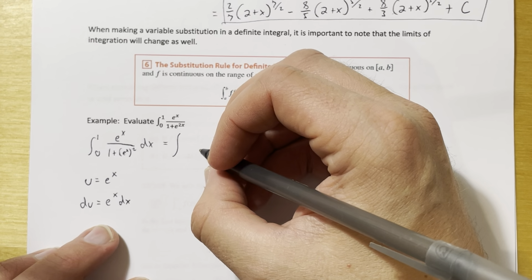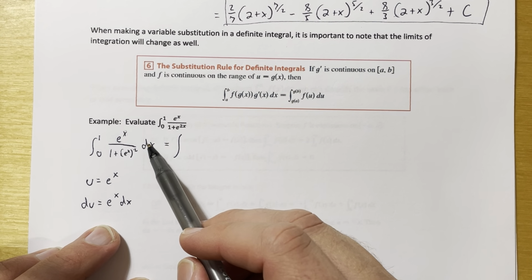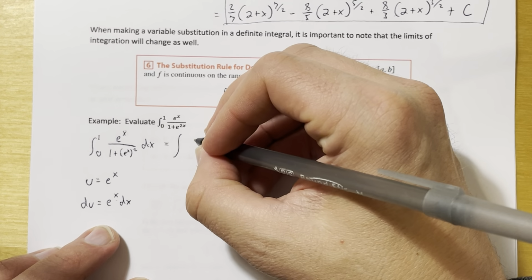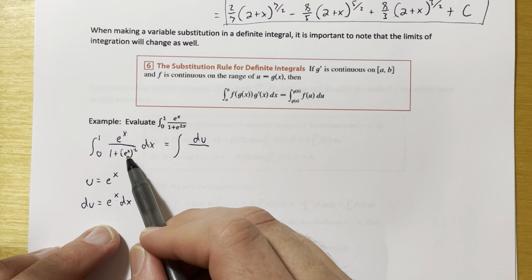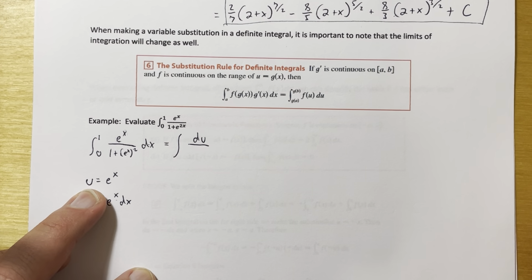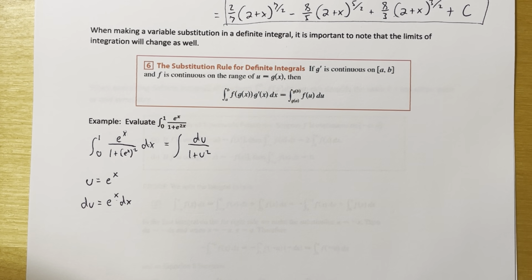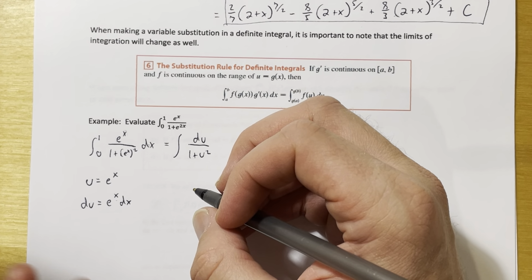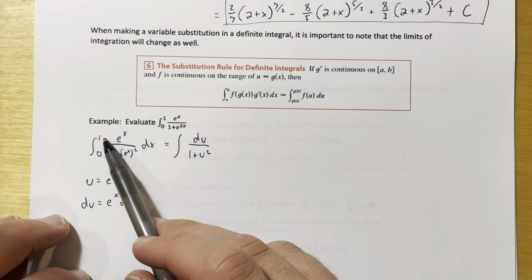My new integrand is going to look like, here's an e to the x dx, which is du, so I end up with a du there, over 1 plus e to the x squared. The e to the x here becomes u, so I have 1 plus u squared. It's another integrand whose antiderivative will end up being the arctangent function. Arctan shows up a lot in integration. However, there's more to do because, again, we need to change our limits of integration here.